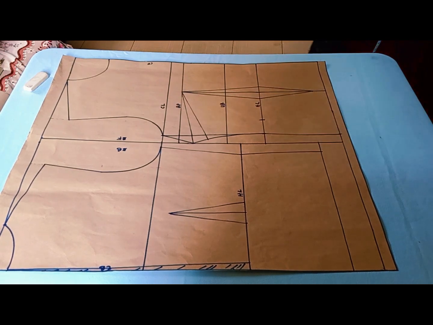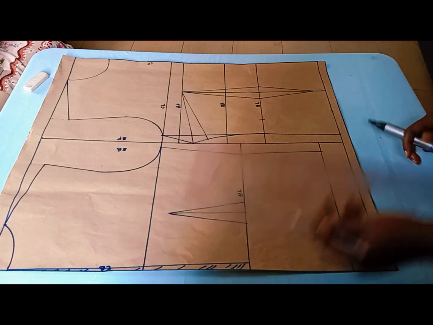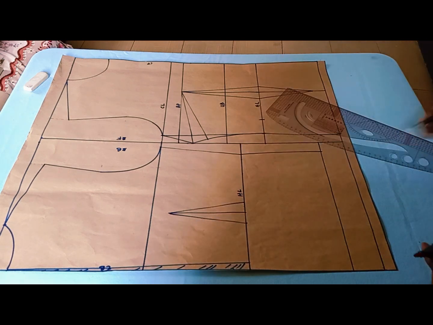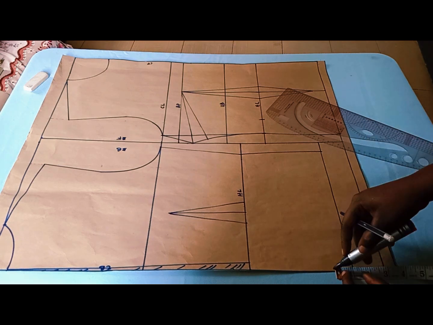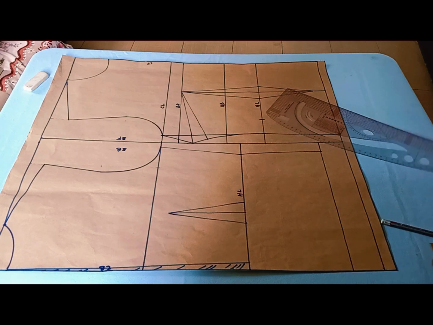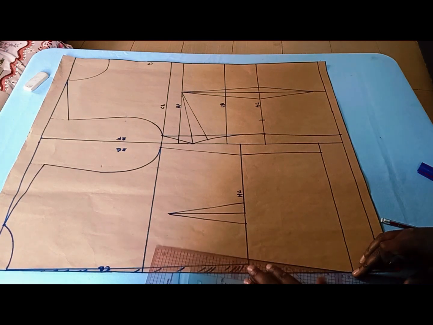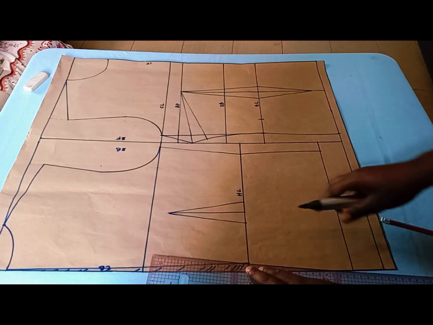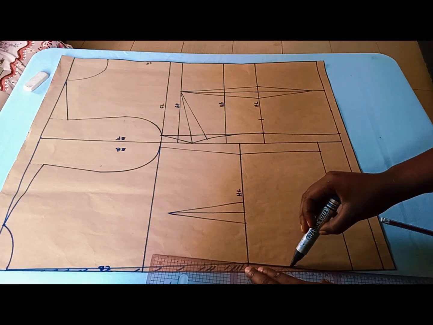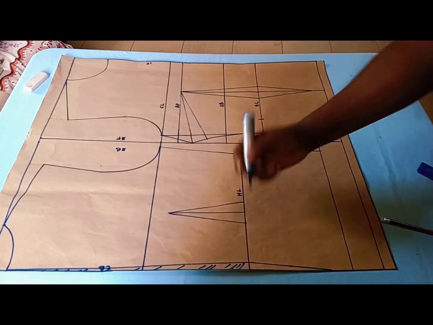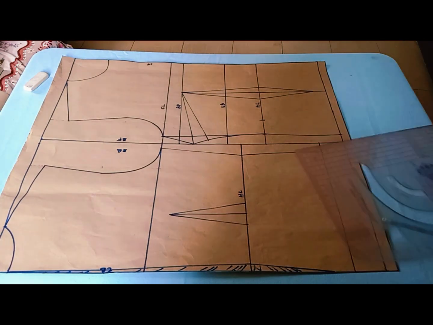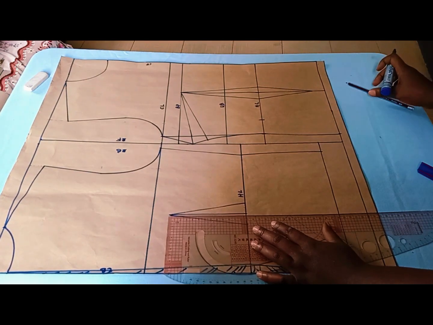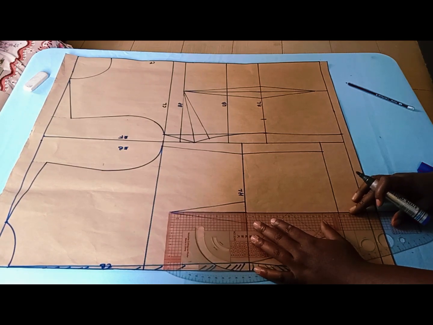I'll do the same thing at the back. So at the back, from the center back, I will go up by 1 inch and then extend the line, extend the points that I made to avoid zip bulge, extend it to that 1 inch point. If I'm going to fix the zipper, I'll cut out the part that I shaded.